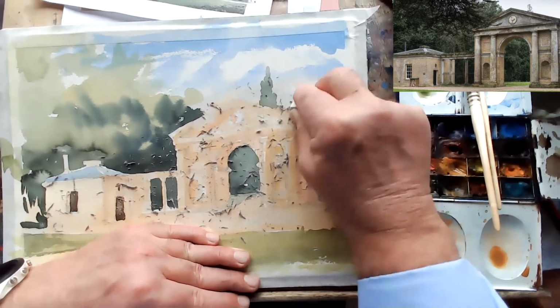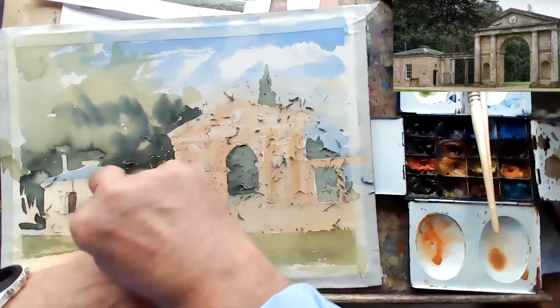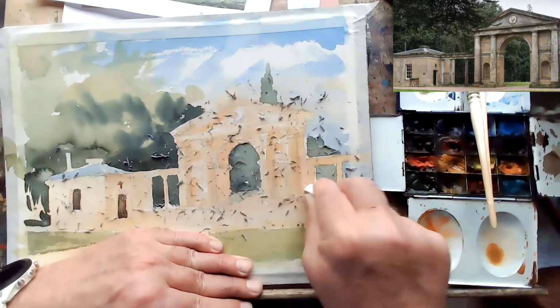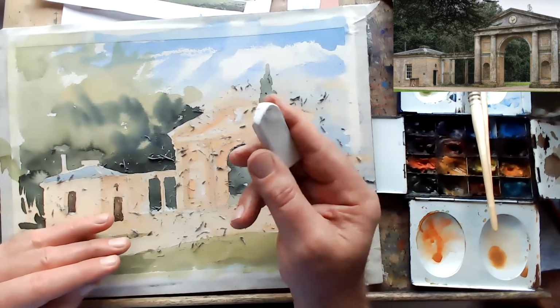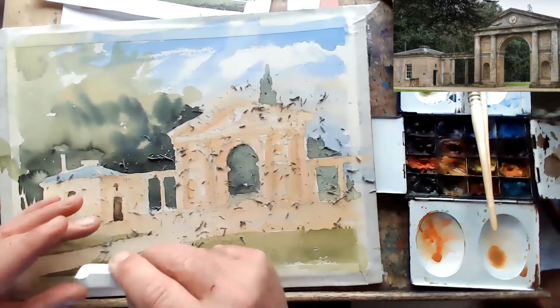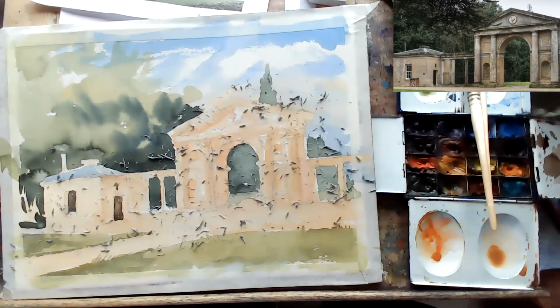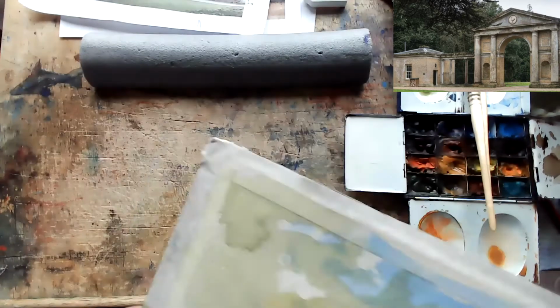I know this is a pain, but I won't be doing this to the other one, though I will eventually. As long as you use a good quality rubber, and obviously don't rub too hard, you won't damage anything. This is 140 pound Saunders Waterford cold press.